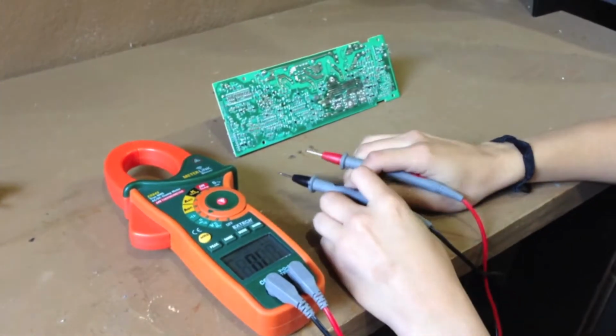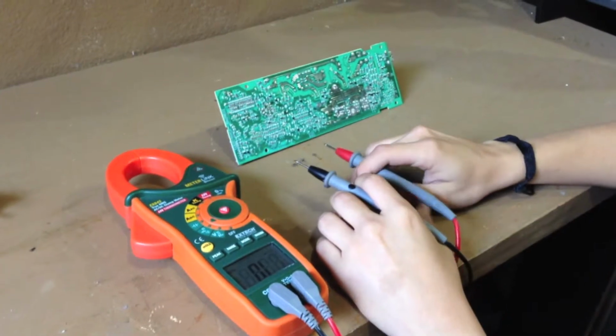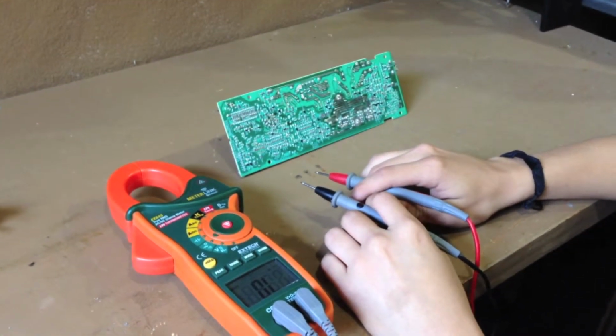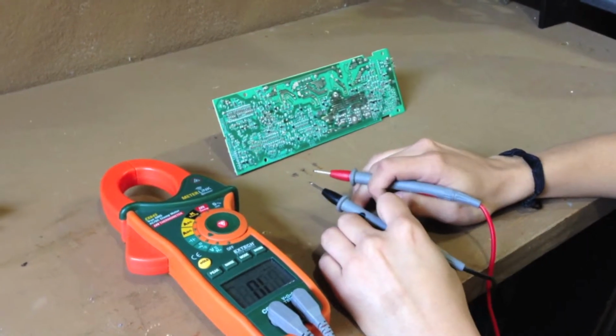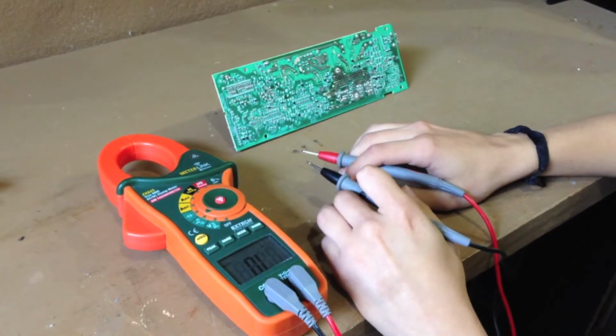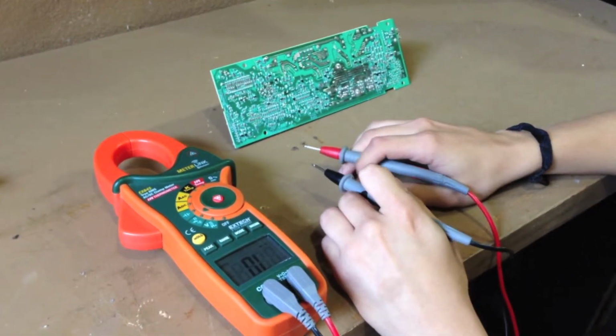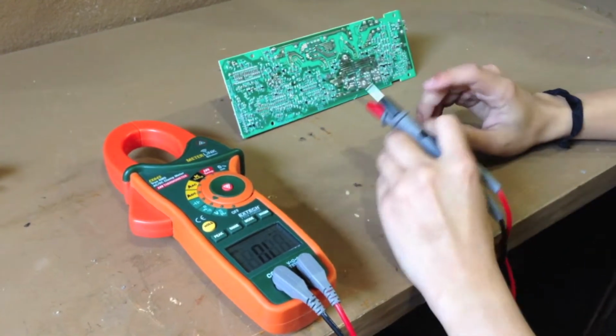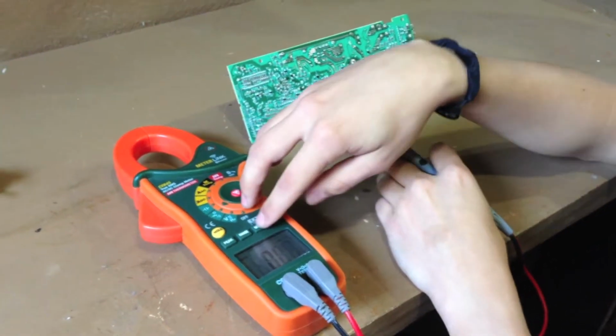Measuring continuity. Testing for continuity is used to verify if a circuit, wire or fuse is complete with no open. Audible continuity sounds an alarm if the circuit is complete. You need to put the multimeter in continuity mode.